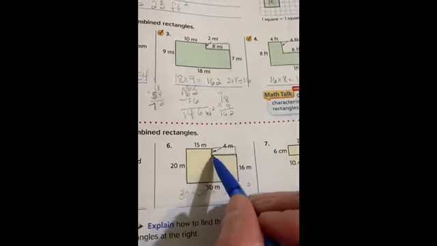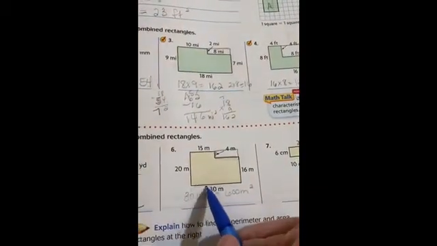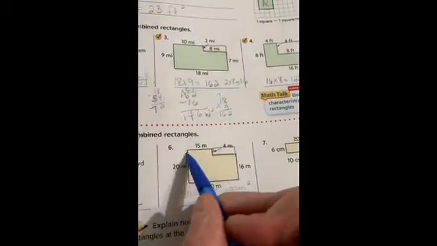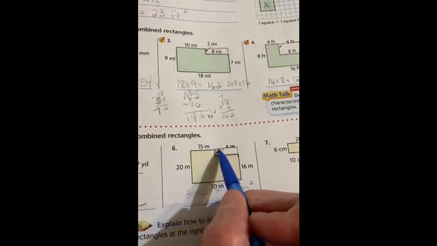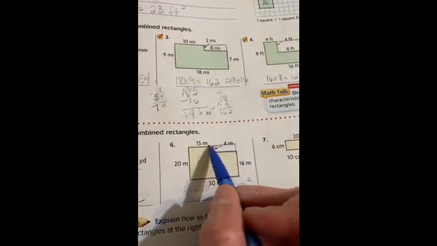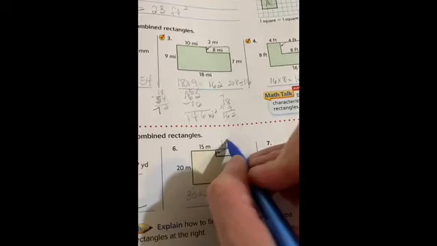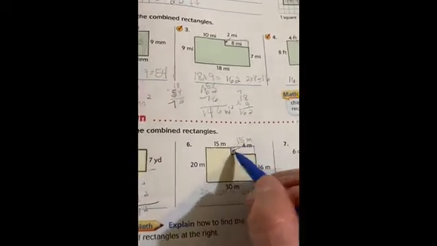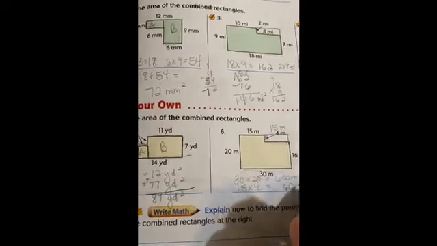We need to figure out base. If we know all the way across is 30, and we know this is 15, 15 plus what gives you 30? So that's going to be 15 meters as well. So base 15, height 4. 15 times 4 is 60 square meters.